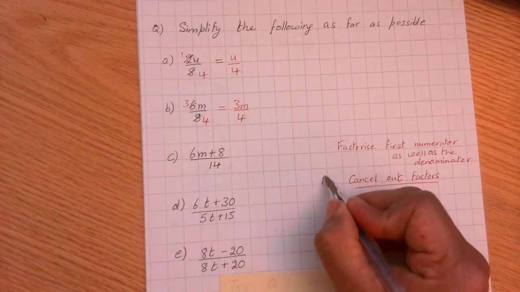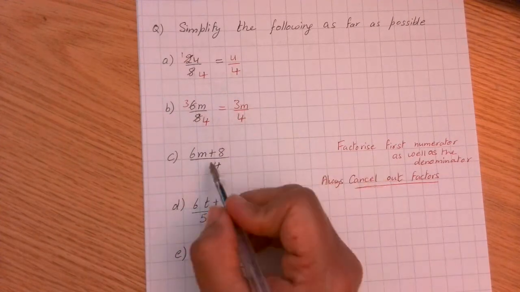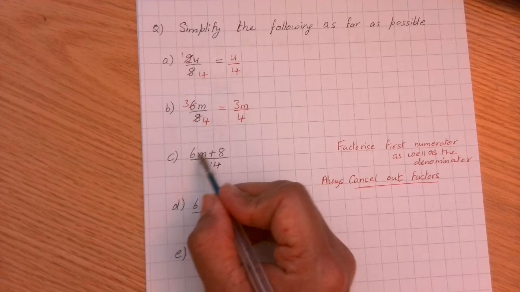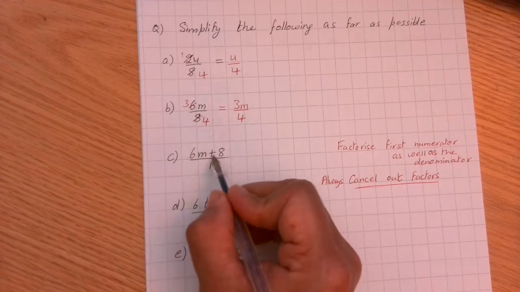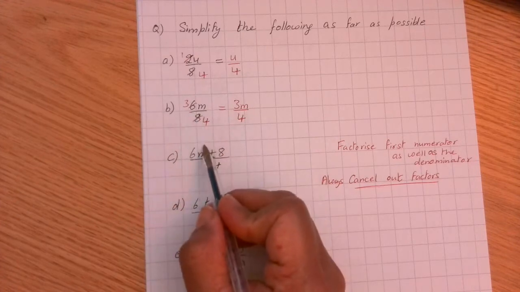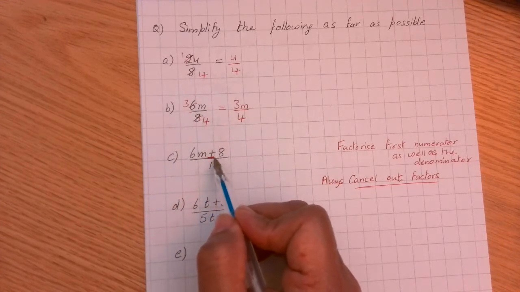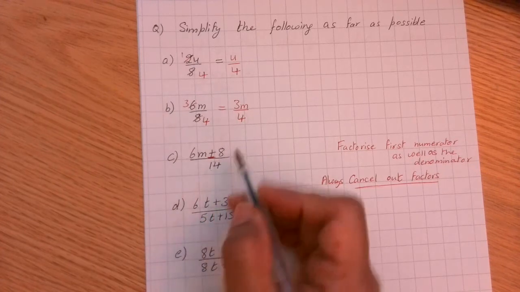Always cancel out factors. So here what I mean is that you cannot just say I'm going to divide this by 2 because 2 is common, because there's a plus sign. They are not factors. Here they were factors. Here they are not. There's no times sign here. Okay. Now how do I deal with this?